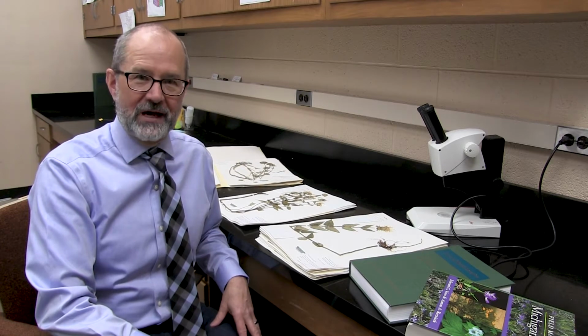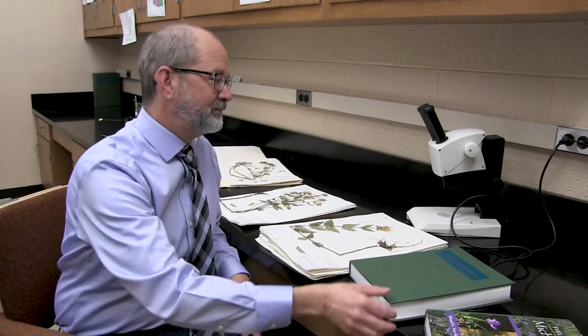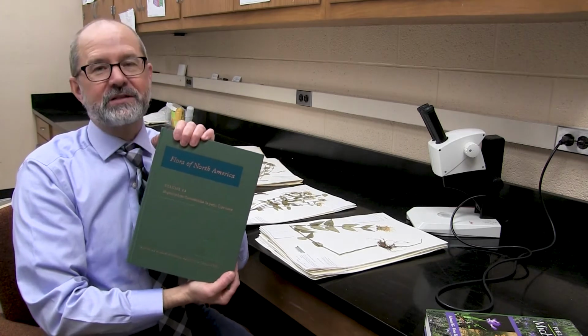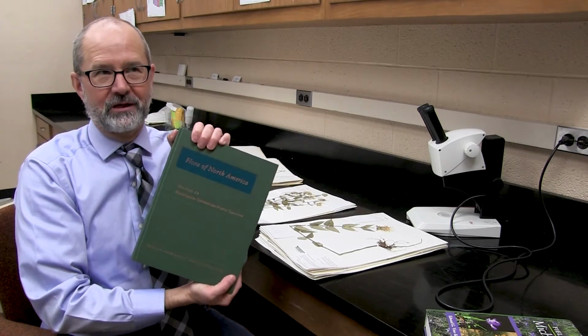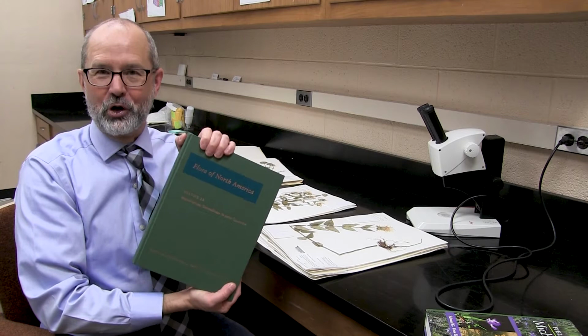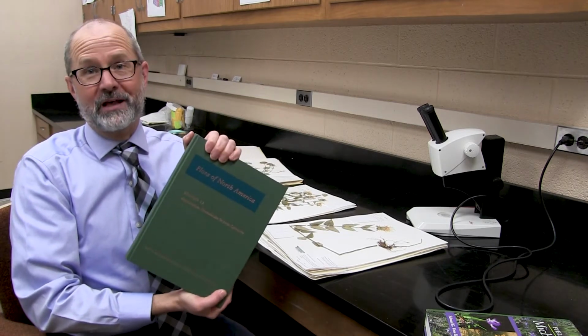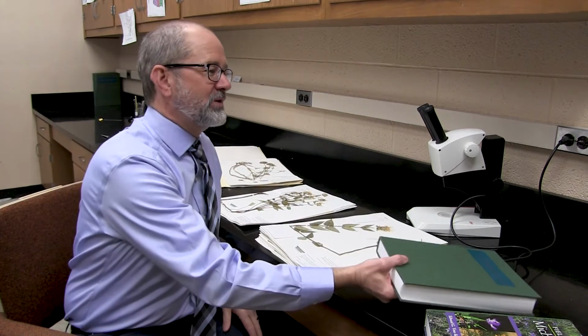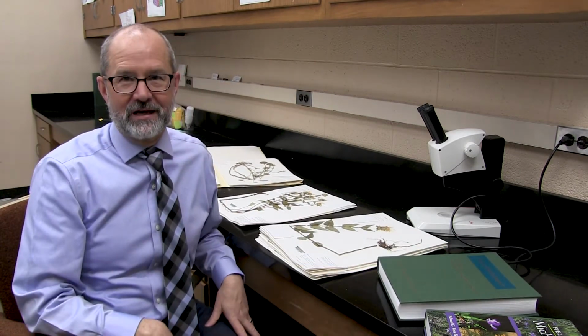We still do those kinds of things pretty routinely. Another example is the Flora of North America. So this is a monumental work. It's going to be a 26-volume series describing all the plants that grow in the United States and Canada. And those treatments are written by scientists like me.